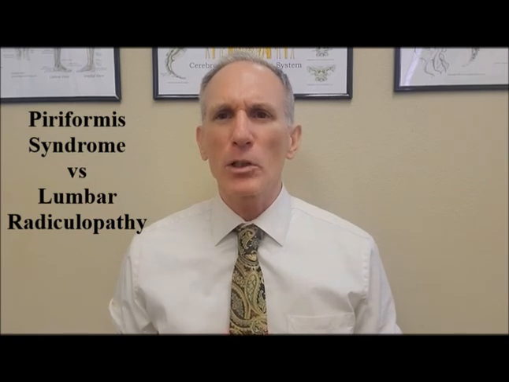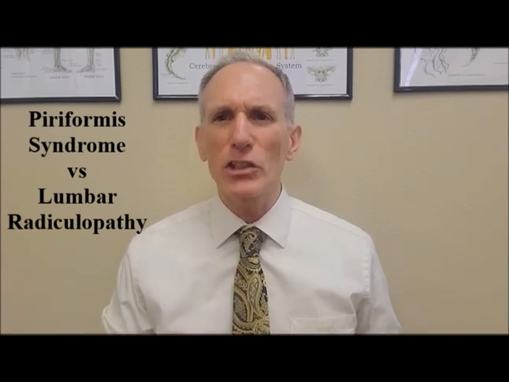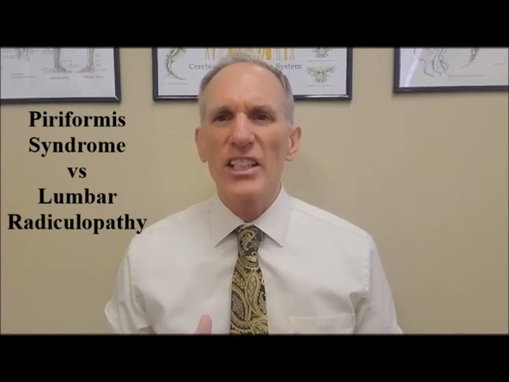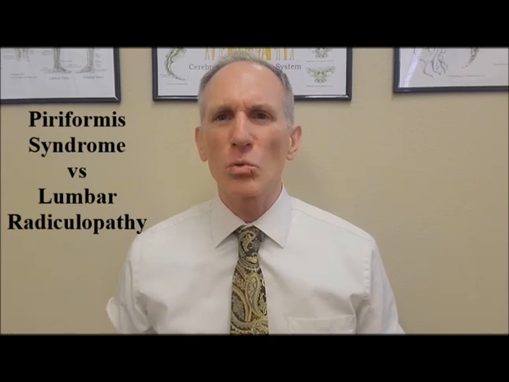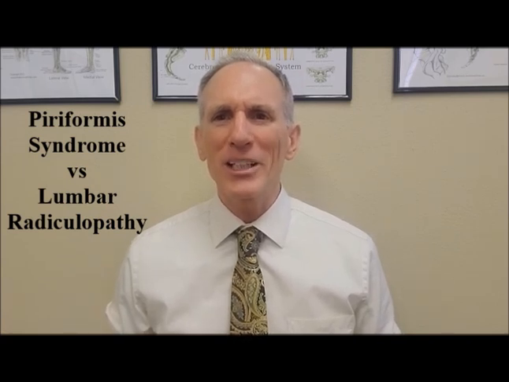The piriformis muscle originates on the front part of the sacrum, and it runs laterally towards the hip and attaches to the hip. The sciatic nerve originates directly underneath the piriformis muscle. So if the piriformis muscle is tight, it can cause impingement on the sciatic nerve.